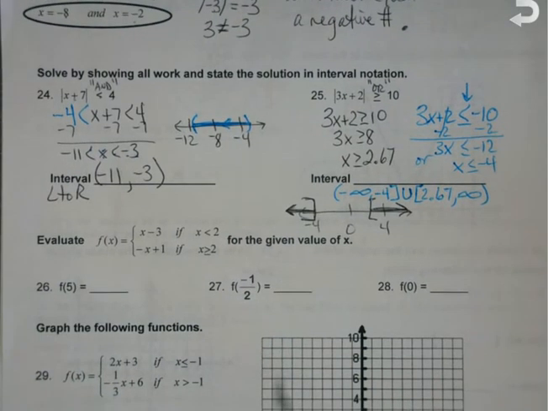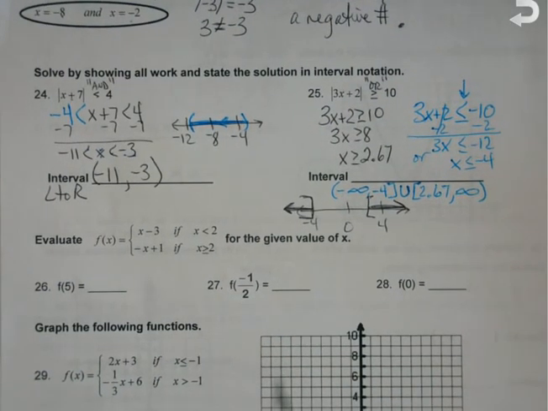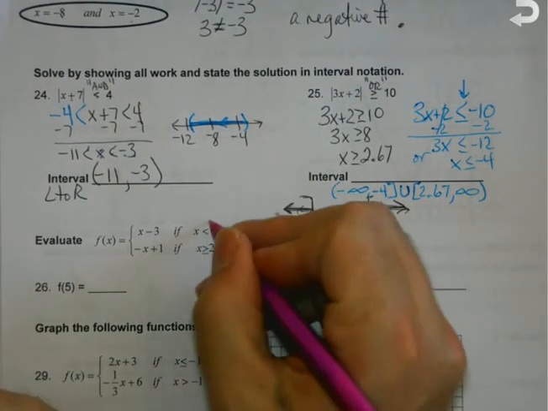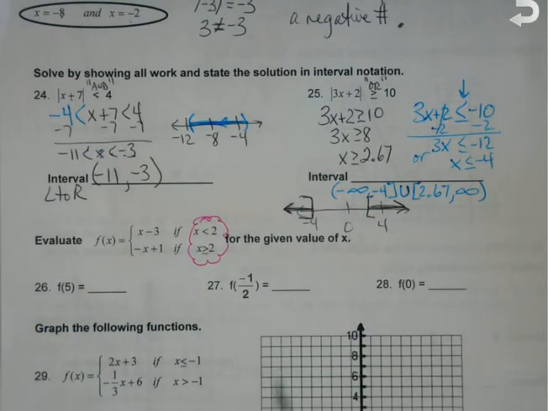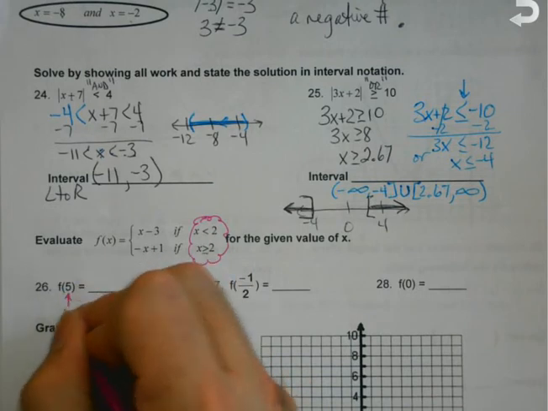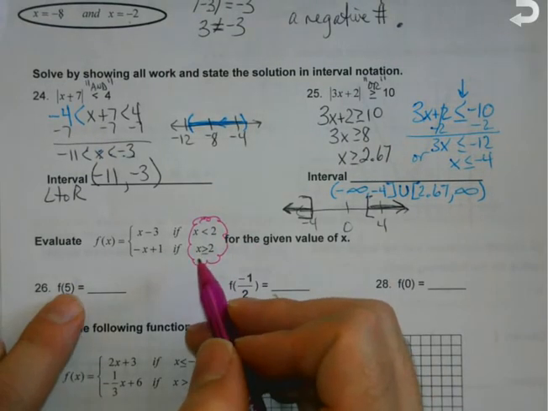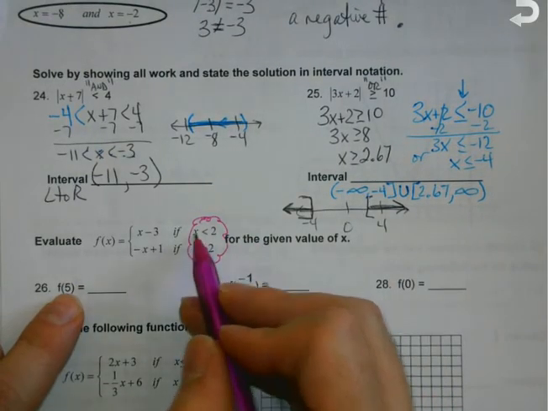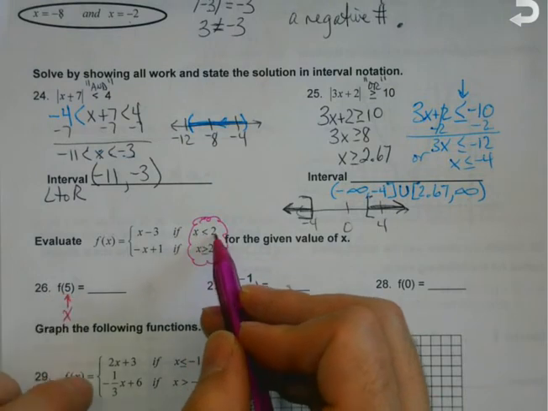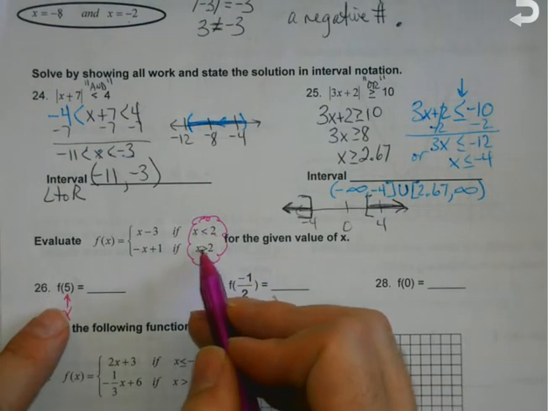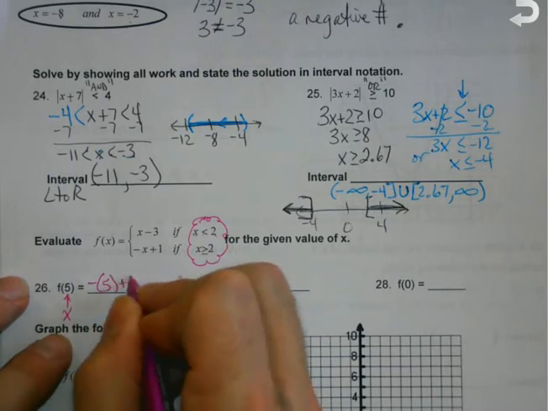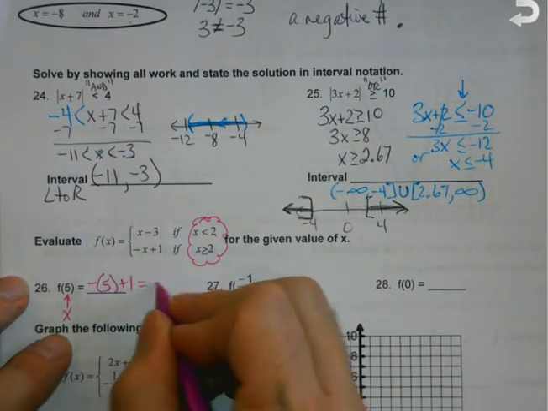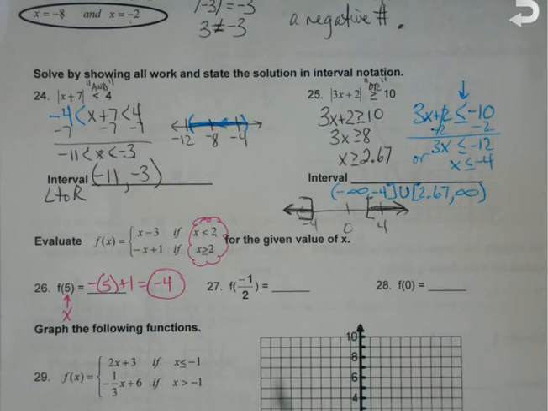All right, evaluate for the given function of x. Here, this will tell me which one I'm plugging into. You cannot do both. You have to pick one, and you pick the one based on this x value. For instance, I look here. Is 5 less than 2? Well, no, that's ridiculous. Is 5 greater than 2? Yes. Plug in the 5 where the x is at. Get my value out. I'm done.